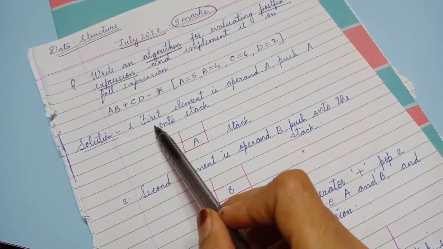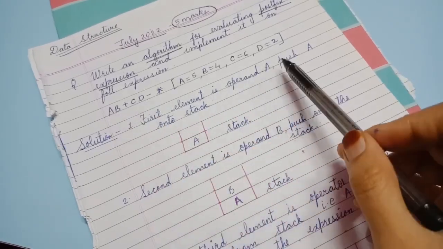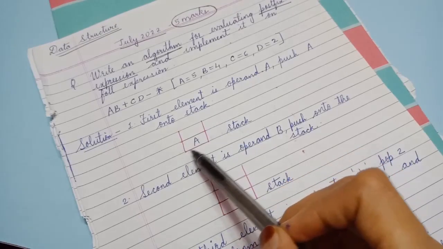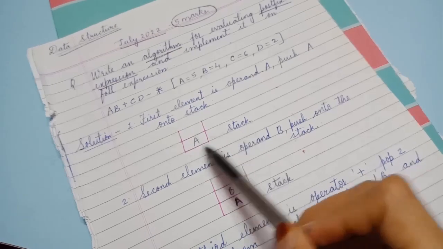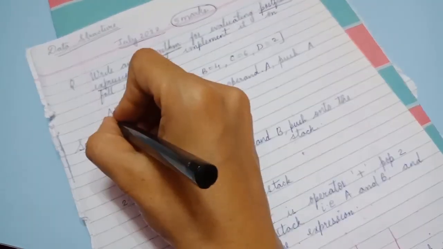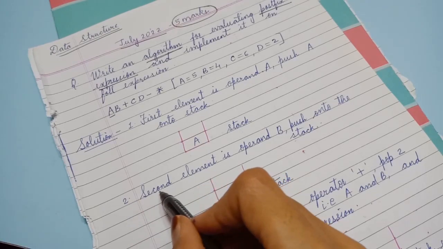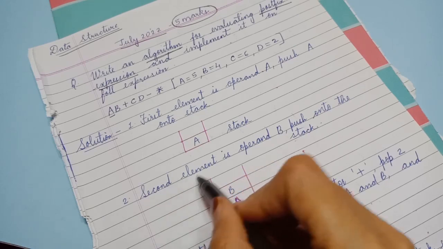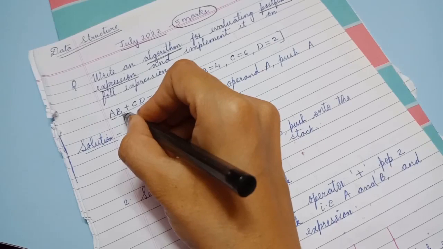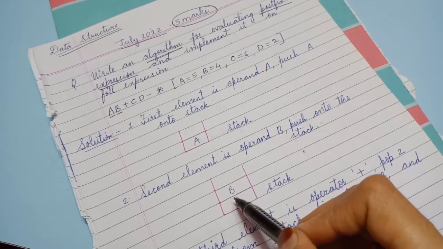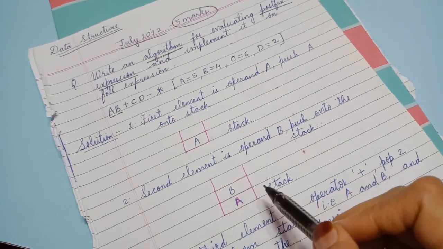The first step in the solution: the first element is an operand, that is A. Push A onto the stack. So we have to draw the stack this way and put A into the stack. Next, in step 2, the second element is operand B, push it onto the stack. Again, the second element is an operand. Draw the stack and push it onto the stack. First is A, second is B.